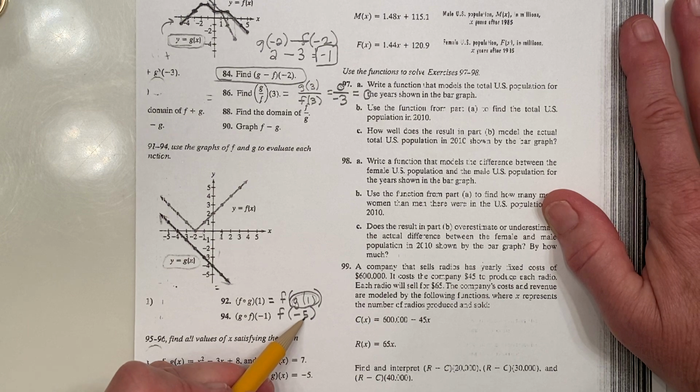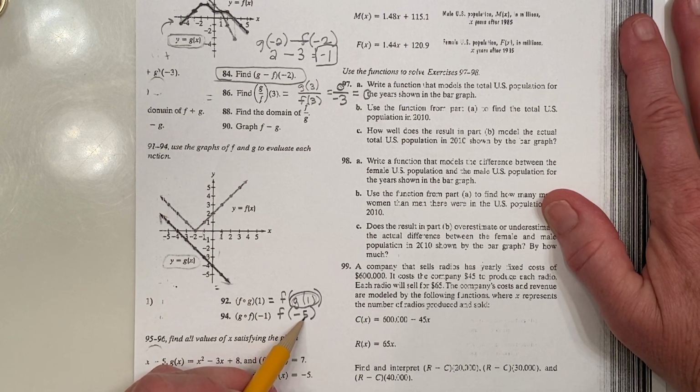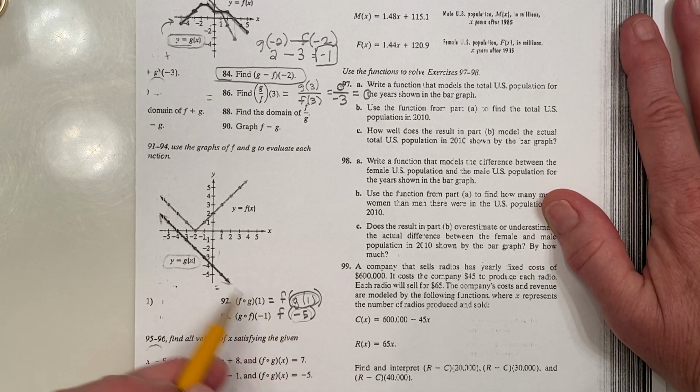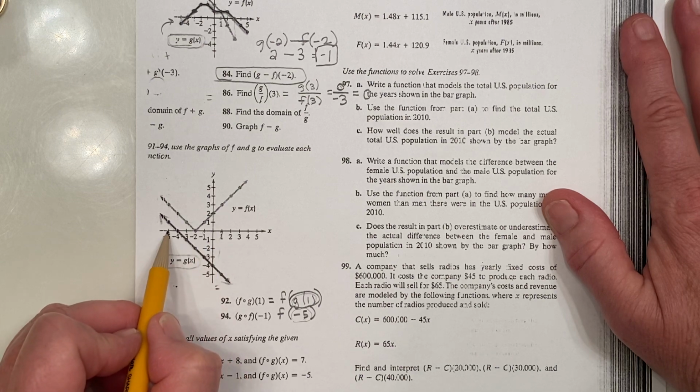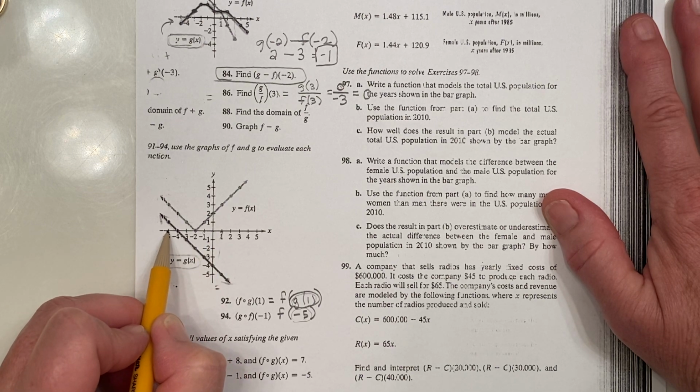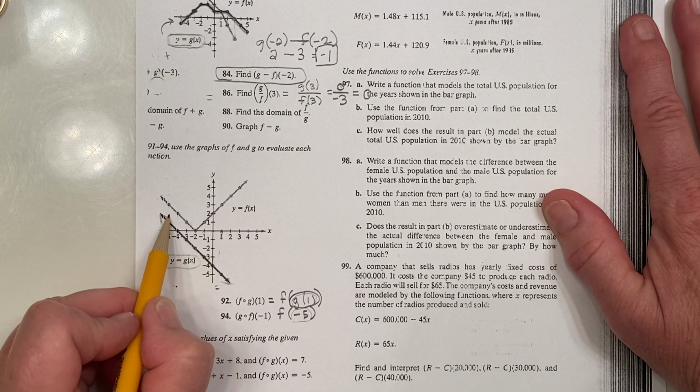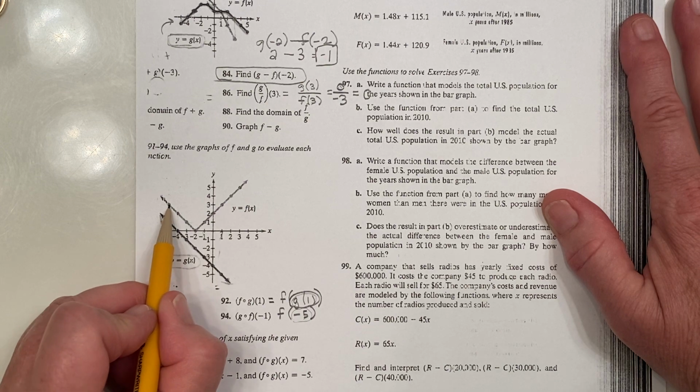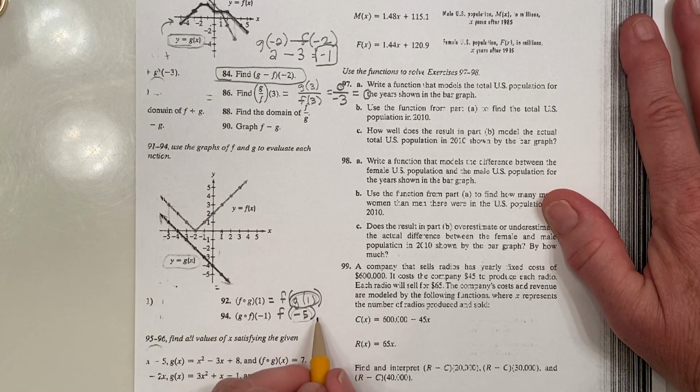Now, this tells us that our new input value is -5. So now we've got to go to a new x value, not 1, but -5, and find the f graph. So I go all the way up here, and when I get to this height, I read it from the y-axis, and that's 3. So my final answer is 3.